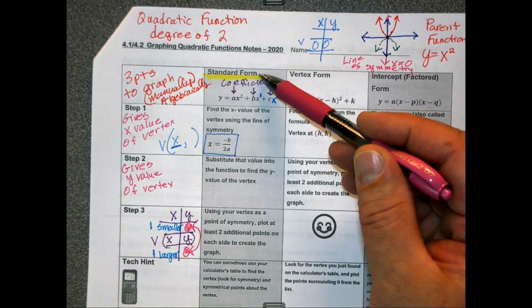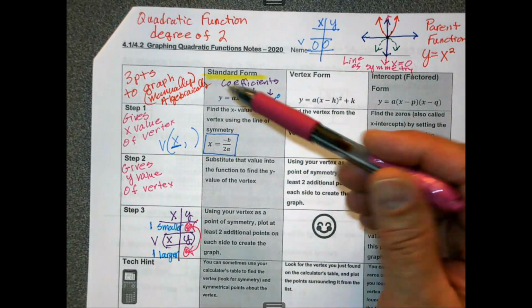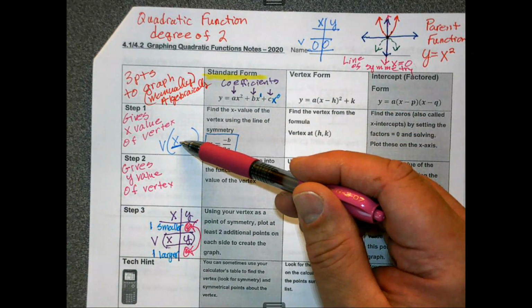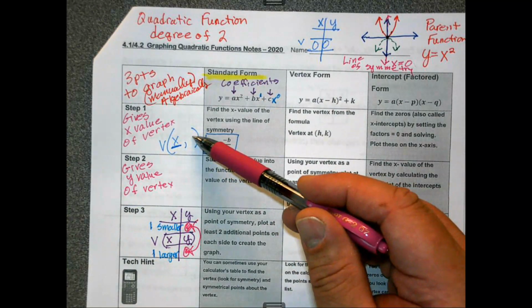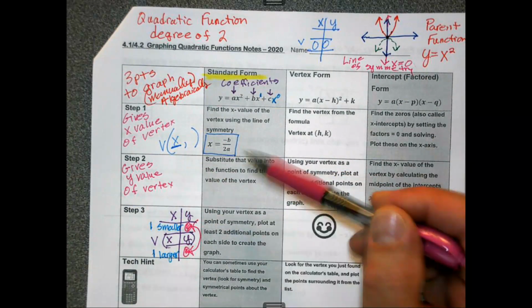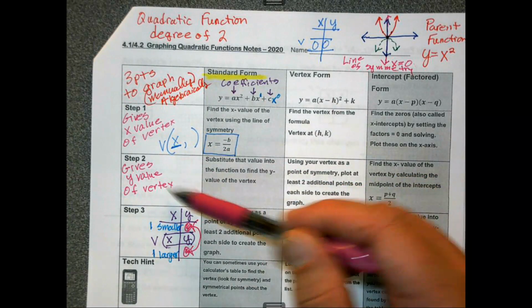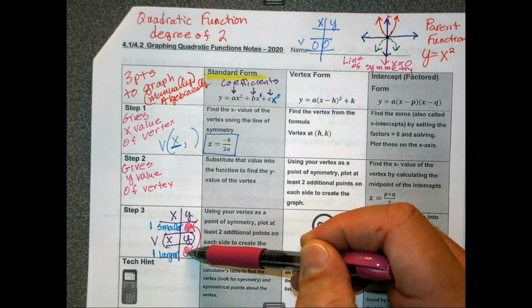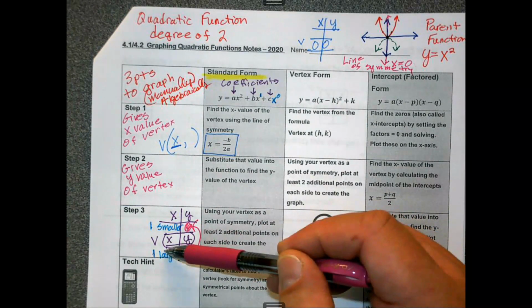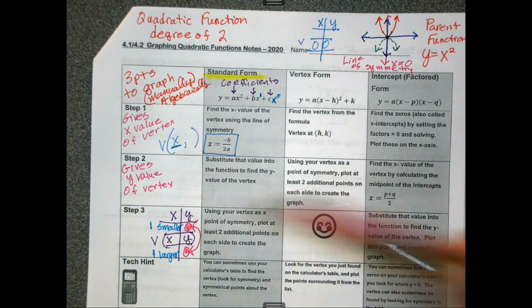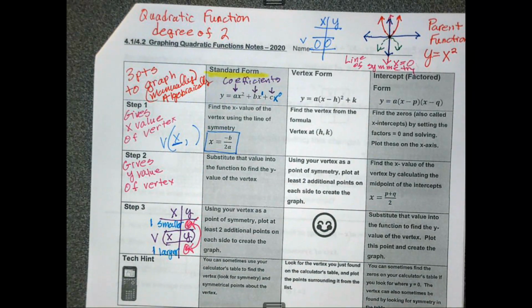So if I have standard form, I find the x coordinate for the vertex or the line of symmetry. It's nothing more than the x value here. Then to find the y coordinate for the vertex, I go back in and substitute in that x to get the y. Then I find one more point, and as long as I pick that distance the same, all I have to do is find one more point, and I can use it for my third point. Not too bad, right?